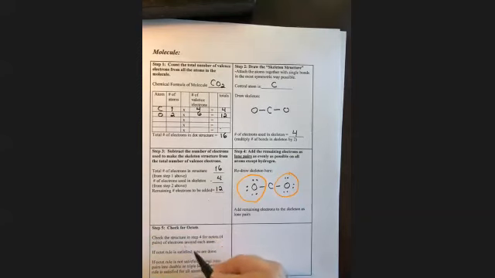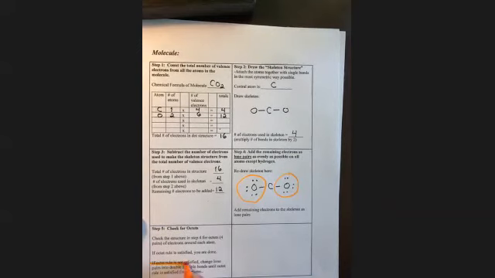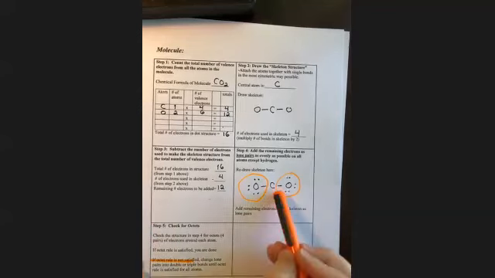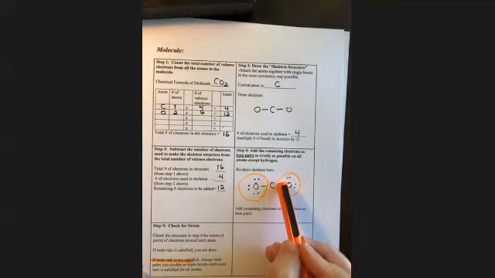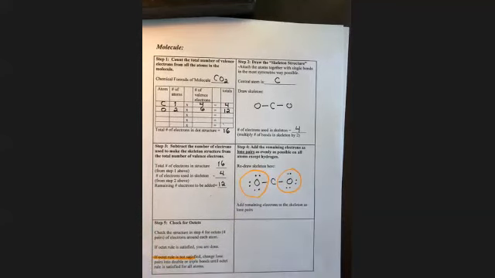And now as we go to step number 5, we notice that the octet rule is not satisfied. The carbon only has 2 and 2, 4 electrons. So it needs additional electrons in order to satisfy the octet rule. It tells us here, change lone pairs into double or triple bonds until the octet rule is satisfied. So what we have here is an option, okay? And I'm going to draw what the 2 options are.